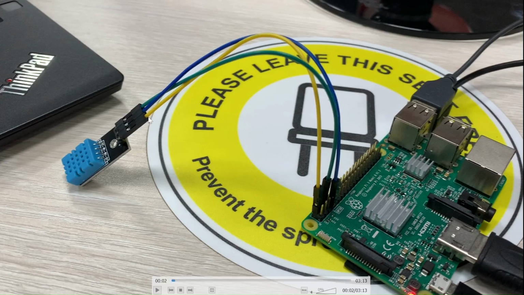The first one is VCC, the middle one is the data output pin, and the third one is the ground pin. The VCC is represented using a plus icon, the ground using a minus icon, and the data output pin is marked as out.